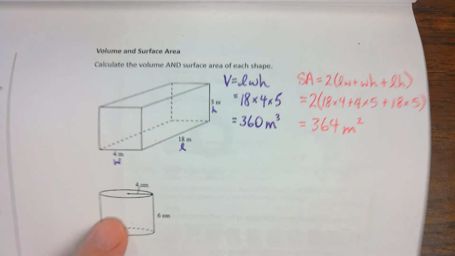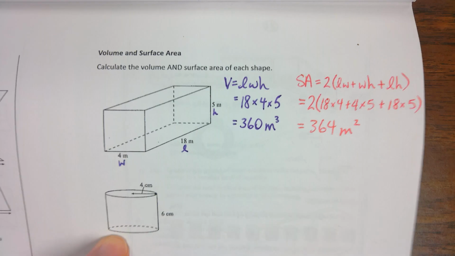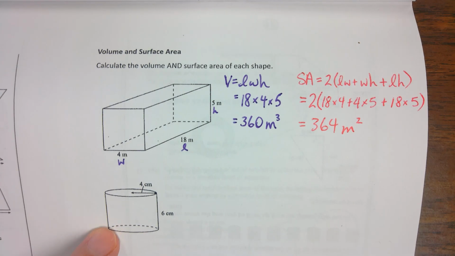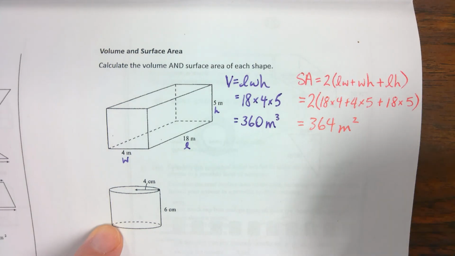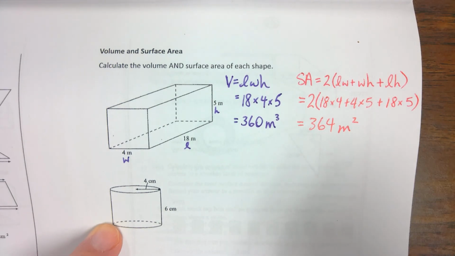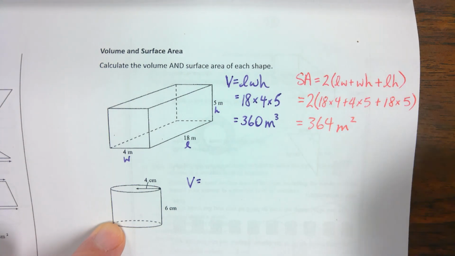Okay. What is this one called? What is this shape called? Grace, what is this called? A cylinder. Cylinder. Good. Okay, so cylinder. Oh, Dina is not here today. I just realized. Eliana, can you tell me the formula for cylinder?